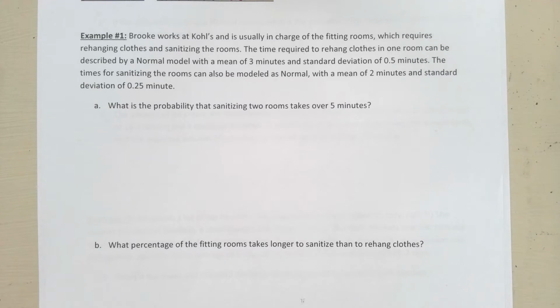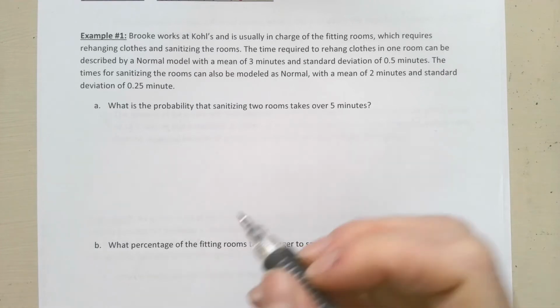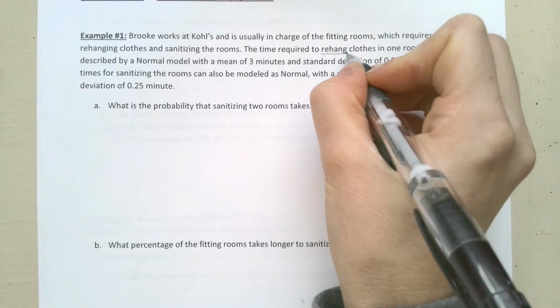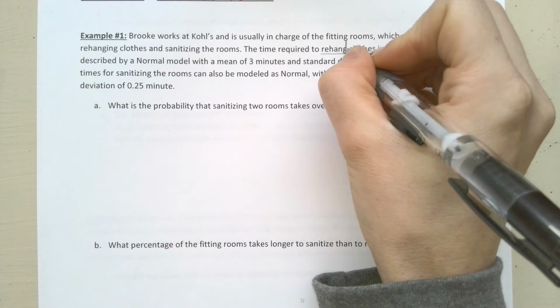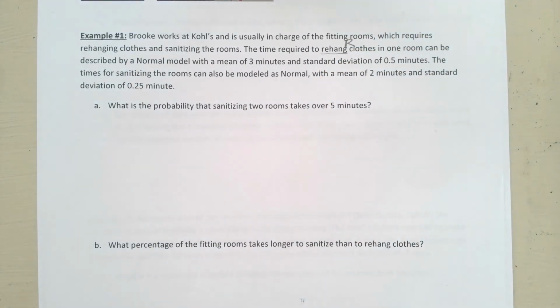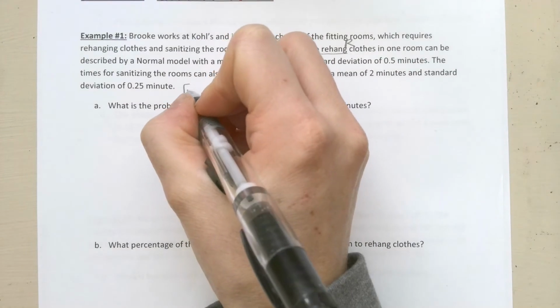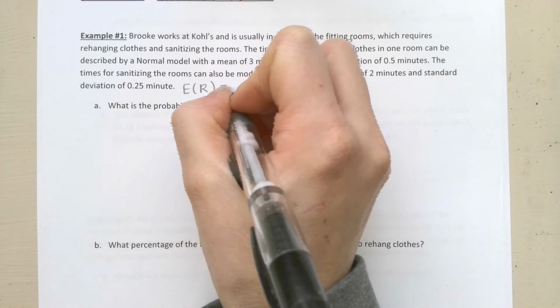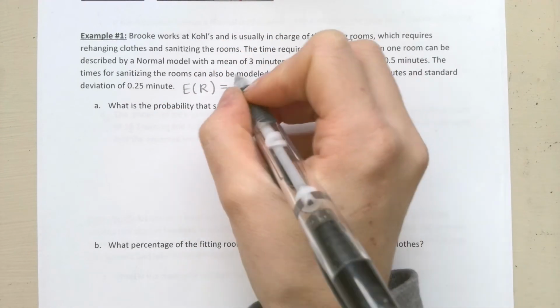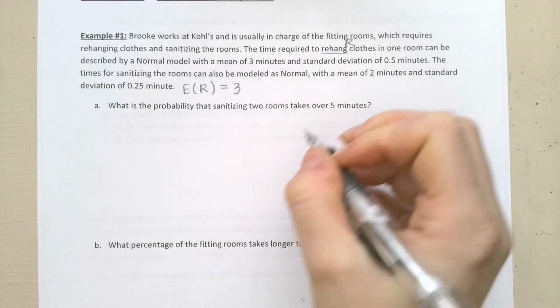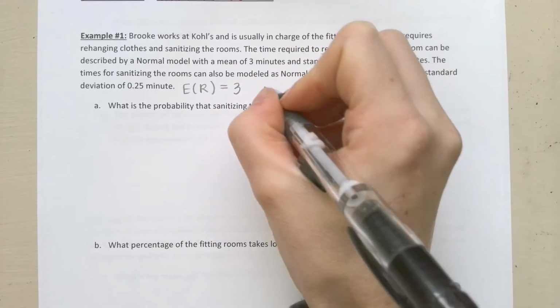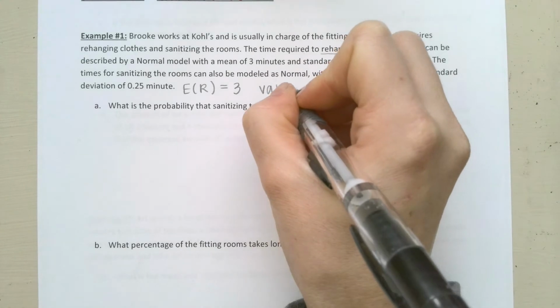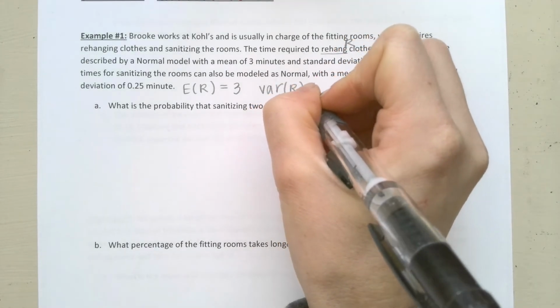I like to just real quick write out what the mean and the variance are for both of these. So the first thing we were doing is talking about rehanging clothes. I'm going to call that R. You could pick any capital letter there. My expected value for rehanging the clothes, or my mean, was 3 minutes. They told me the standard deviation. As we've seen, we're most likely going to be working with variance first.